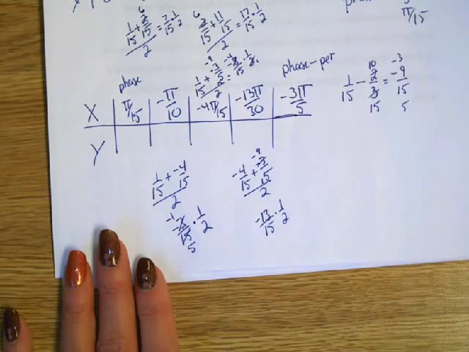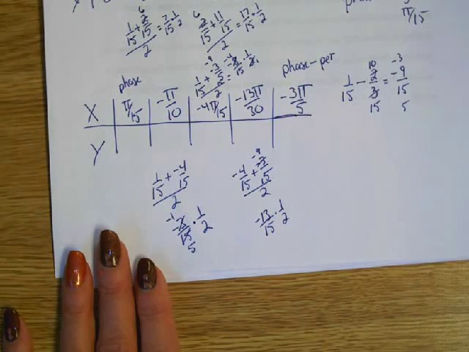Those couldn't get any uglier. That's about as ugly as they're going to get. All the common denominators, and so if you can get through that, I cannot make it any harder than that.